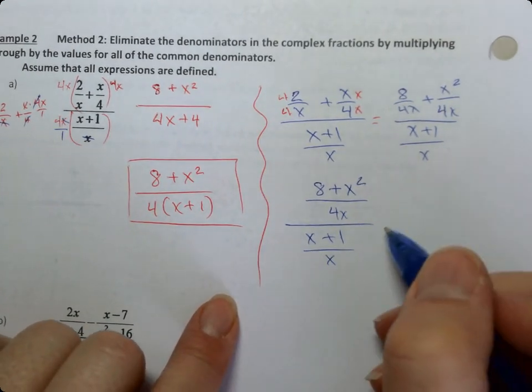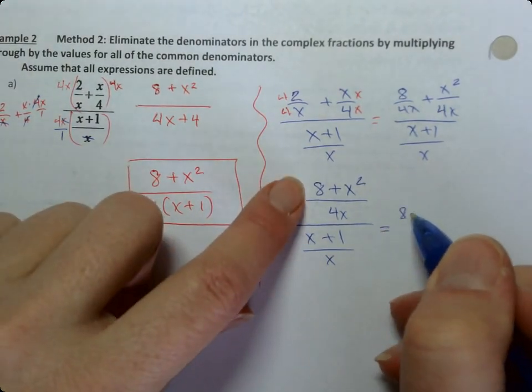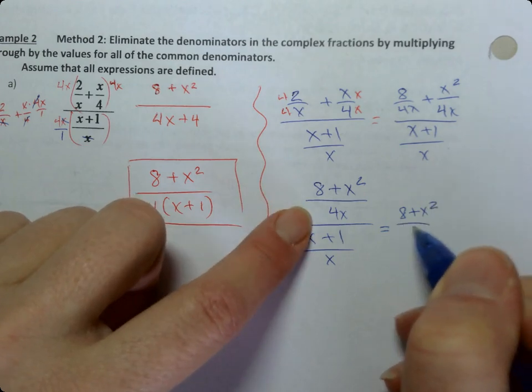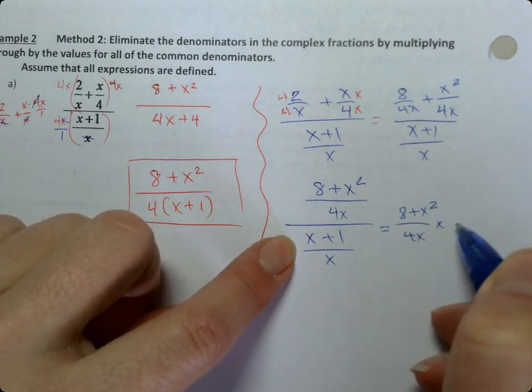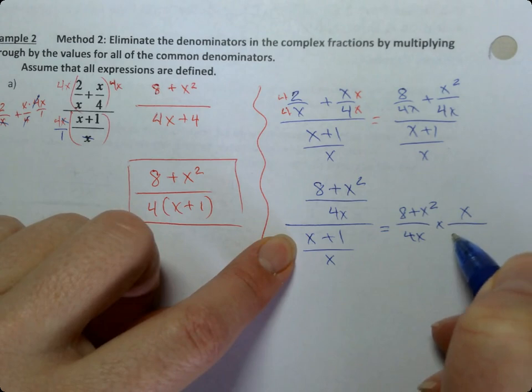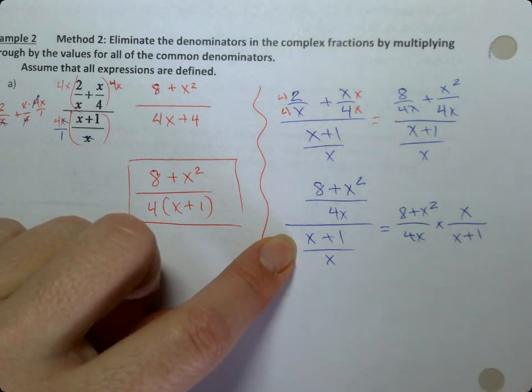Okay, this is the point where I would do my keep, change, flip. Keep, change to multiplication, reciprocal, or flip this bottom one. Does anything cancel out?